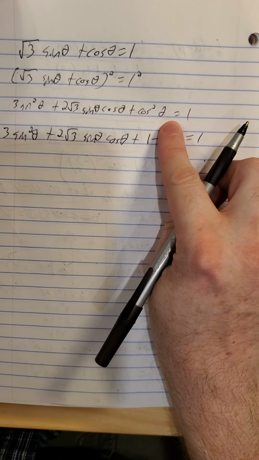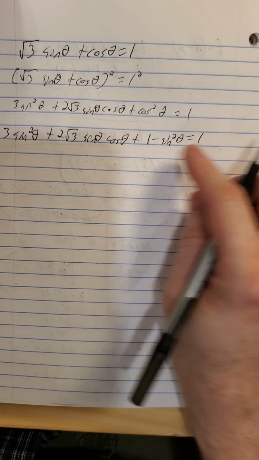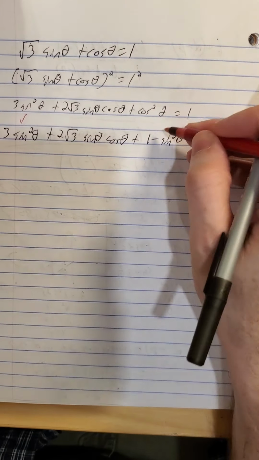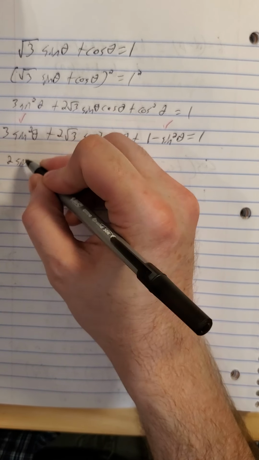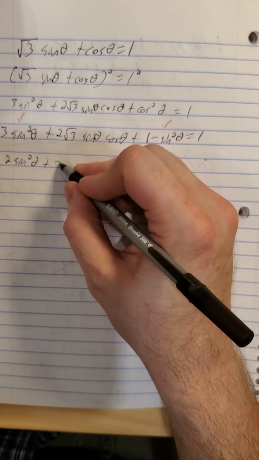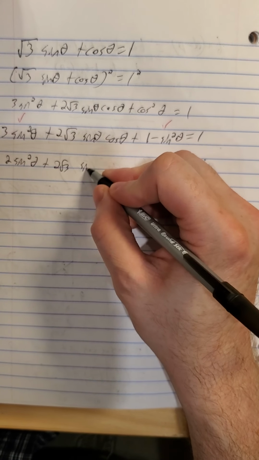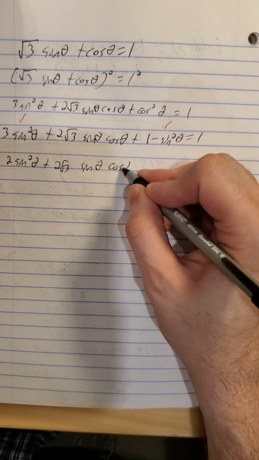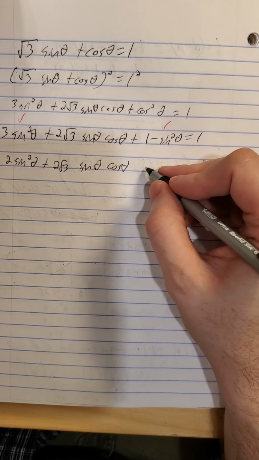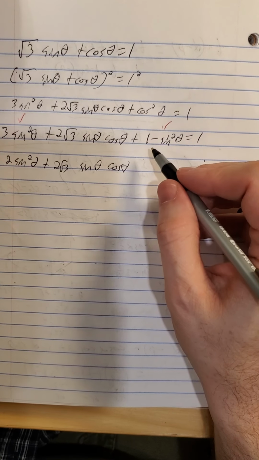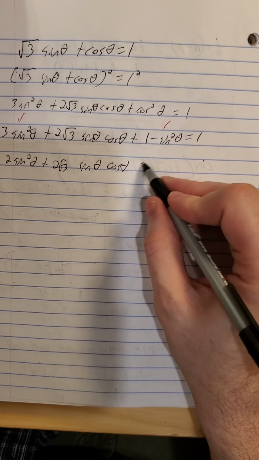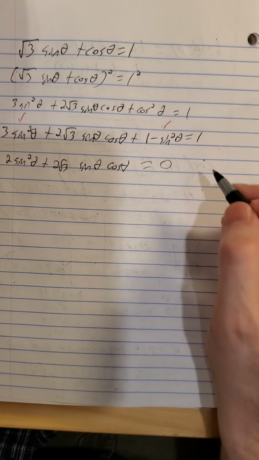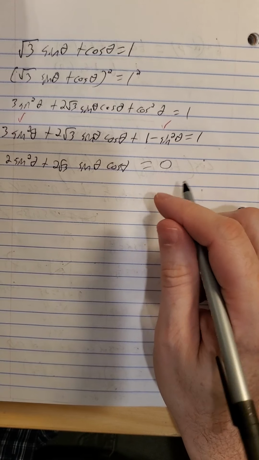So just sine squared plus cosine squared is 1. We can put these two together then and call this 2 sine squared theta plus 2 root 3 sine theta cosine theta. And we have a 1 on either side, so we can just subtract 1 on both sides and say it's equal to 0.